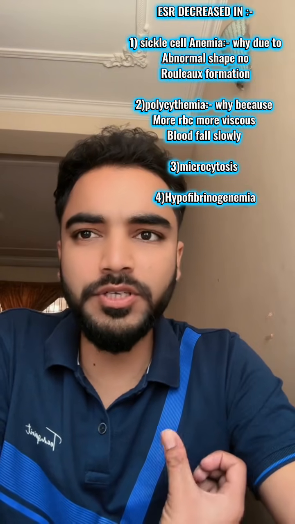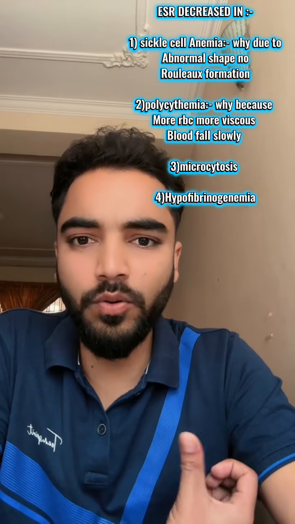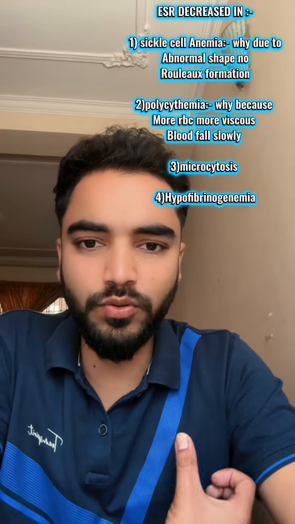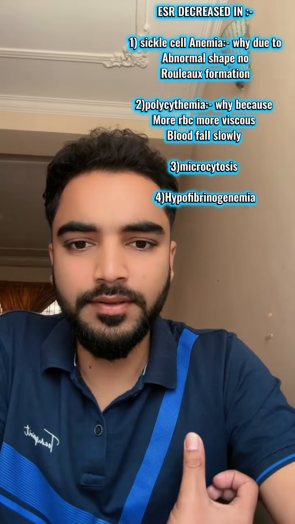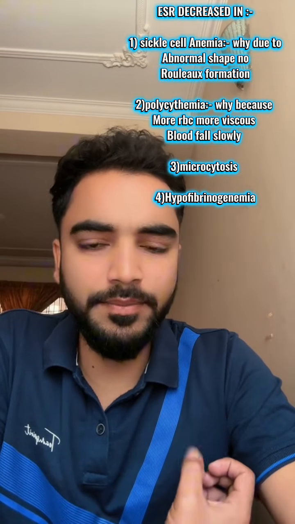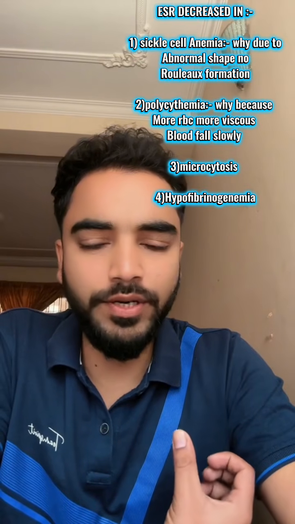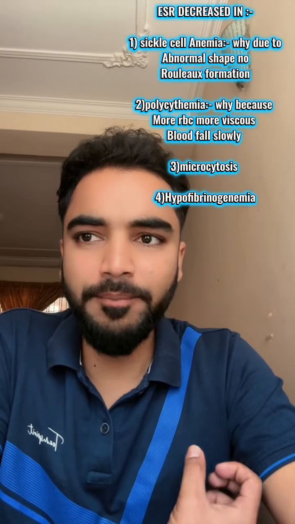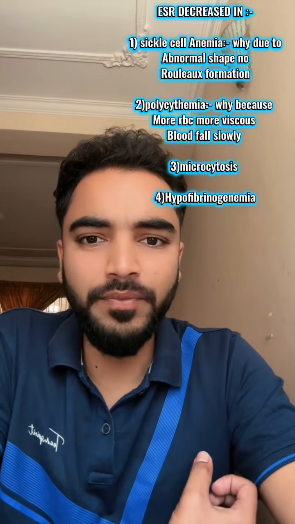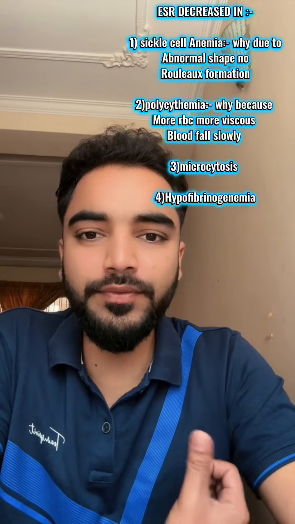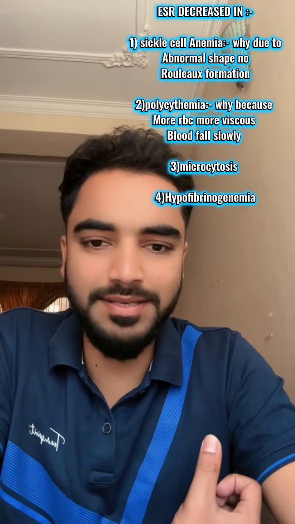Now let's talk about conditions where ESR is decreased, like sickle cell anemia. Why? Because of the distorted shape, the RBCs will not be able to form rouleaux formations. So the ESR is decreased here. In cases of polycythemia, because there will be more RBCs, and more RBCs will make the blood more viscous, so they will fall at a lesser rate. Okay. In case of heart failure, in case of microcytosis, and in conditions of hypofibrinogenemia, where the fibrinogen is less in the blood.